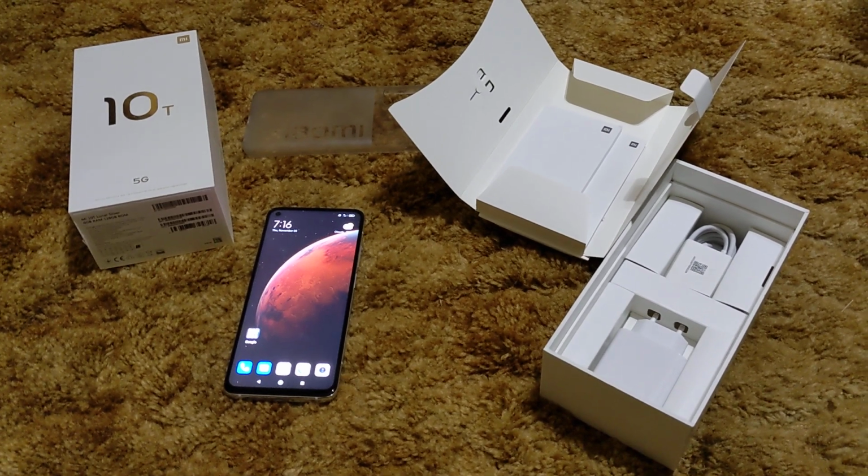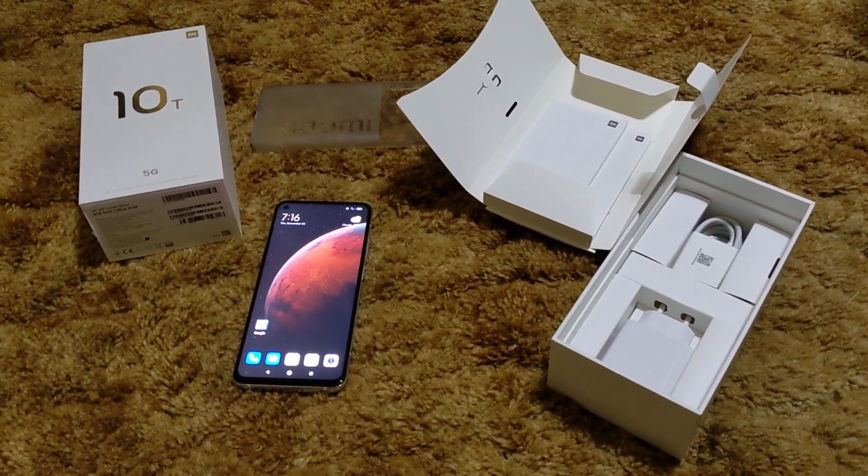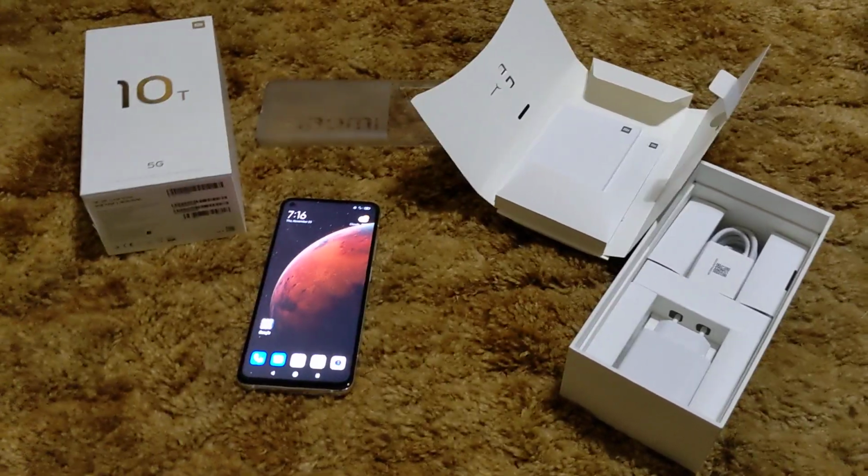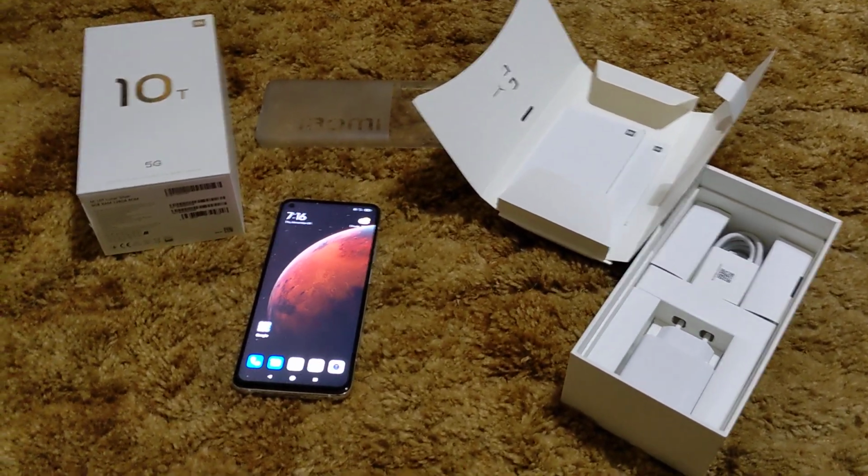Flossie Carter's video on the Pro version of this phone, which besides the camera is exactly the same, he said it best in his video. Go check it out. This is the gaming phone from Xiaomi.